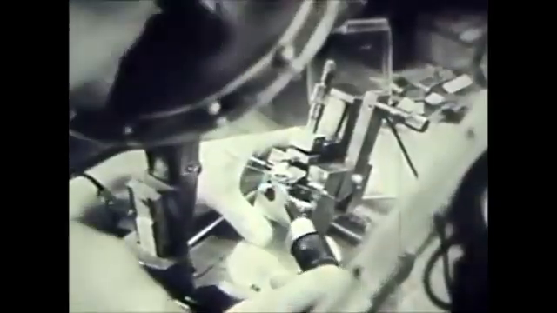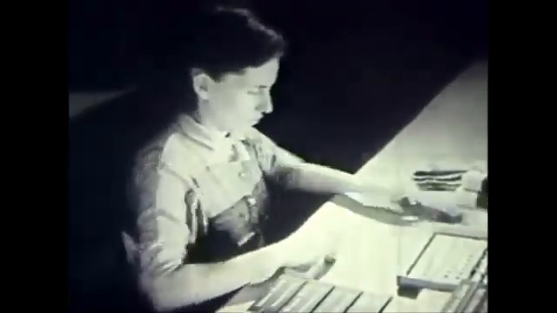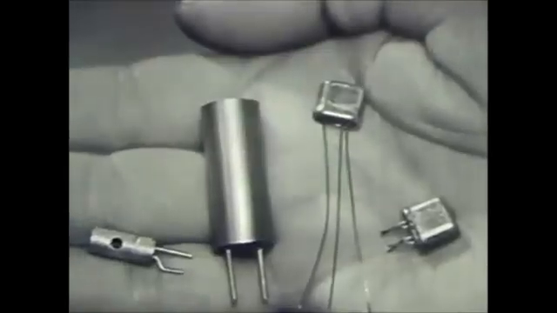Many new and improved types of transistors have followed the early models, but transistors are no longer just an experiment. Here, they are being produced at the Allentown, Pennsylvania plant of Western Electric, the manufacturing and supply unit of the Bell system. Different types for different purposes.